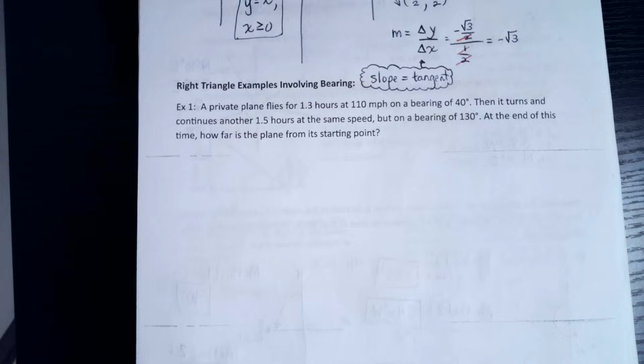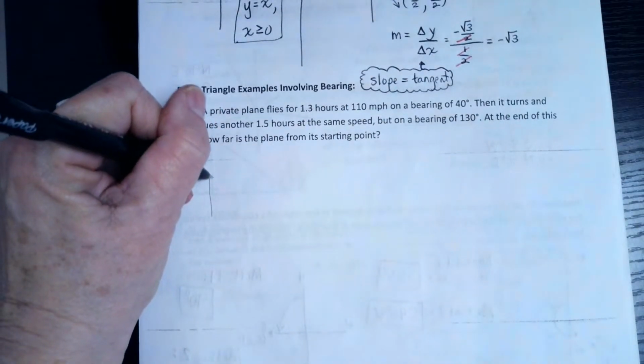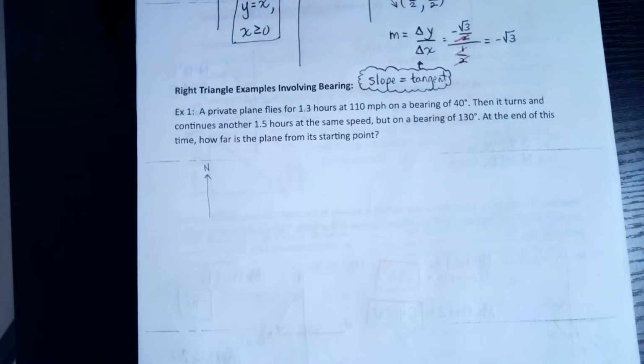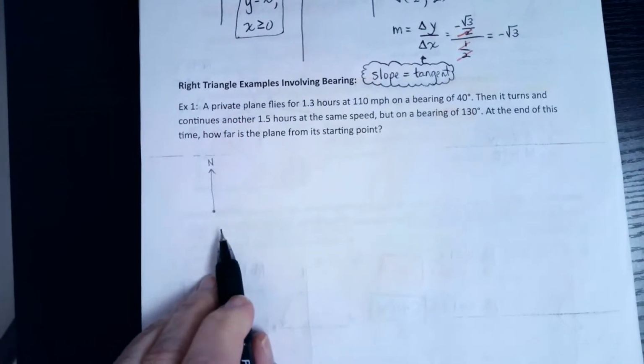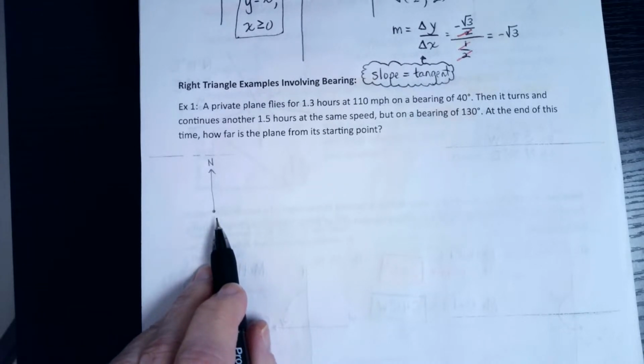A private plane flies for 1.3 hours at 110 miles per hour on a bearing of 40 degrees. Then it turns and continues another 1.5 hours at the same speed, but on a bearing of 130 degrees. At the end of this time, how far is the plane from its starting point? So, what's going on here? We got a plane flying. First of all, maybe we should start by sketching a north line that we can figure out our first bearing or direction from. So let's say this point is where the plane takes off. What direction does it go from here?